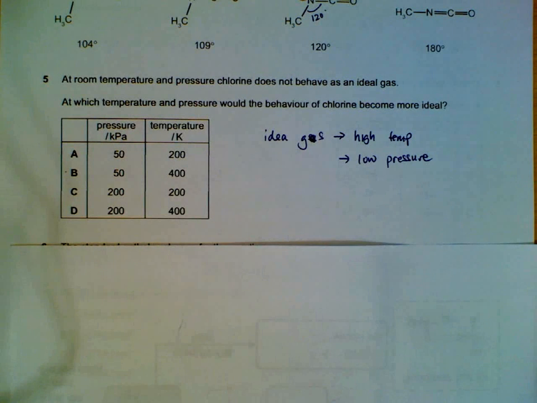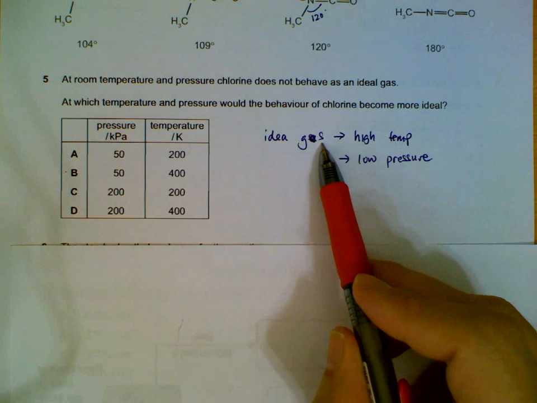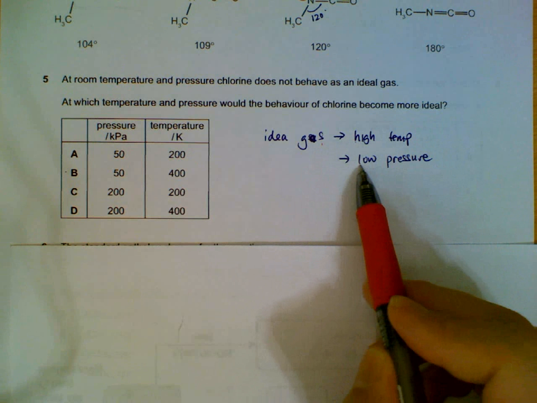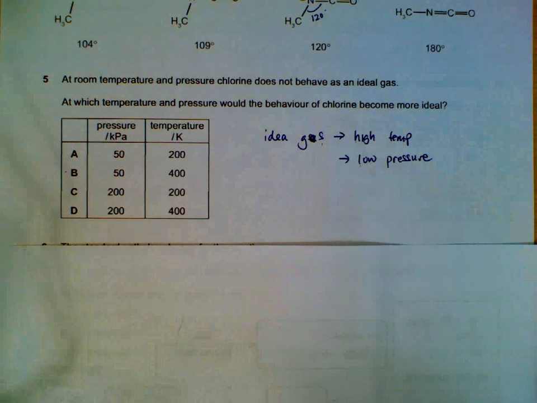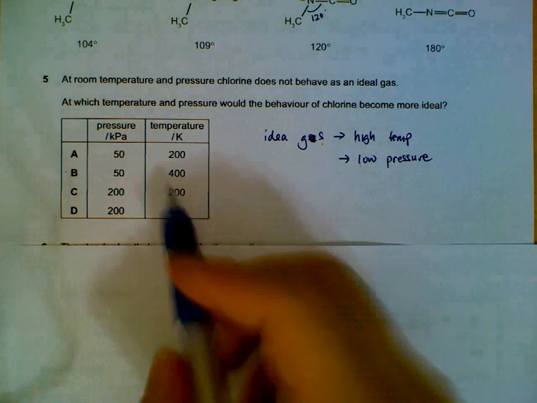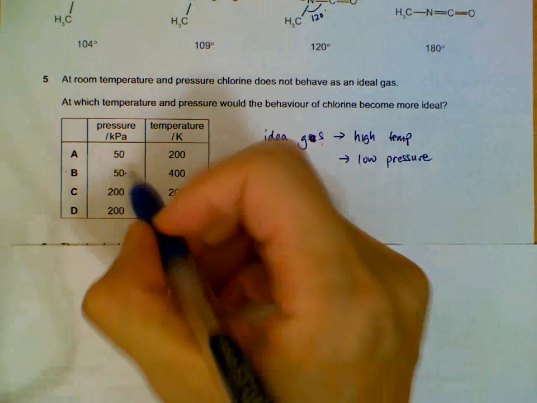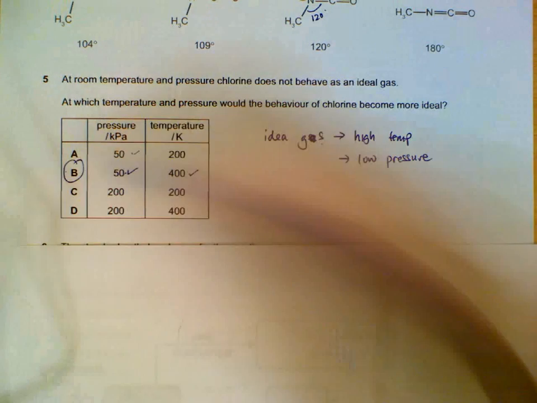Under what conditions will the behavior of chlorine become like an ideal gas? This is more of a recall question. Ideal gas, when the particles have high energy, high temperature, they move fast, and when low pressure allows them to be far apart, they will have negligible attraction to each other. So high temperature, low pressure conditions, we will approach ideal gas conditions. So low pressure will be 50, higher temperature will be 400.